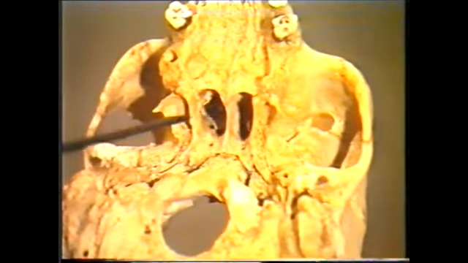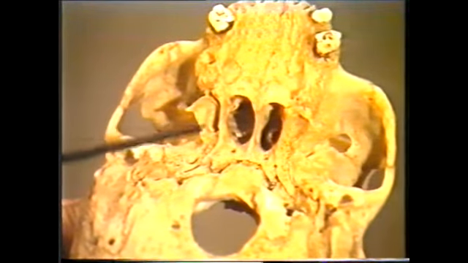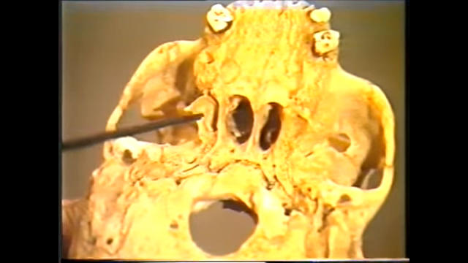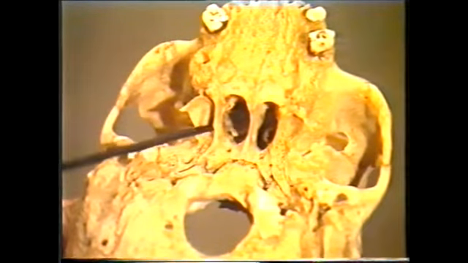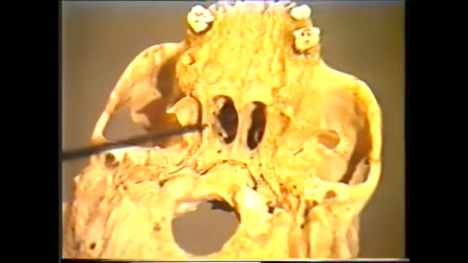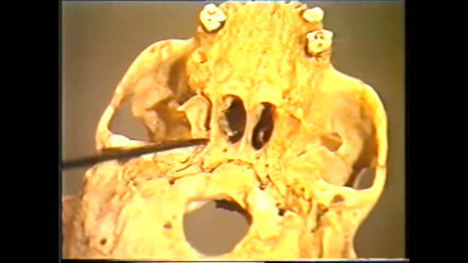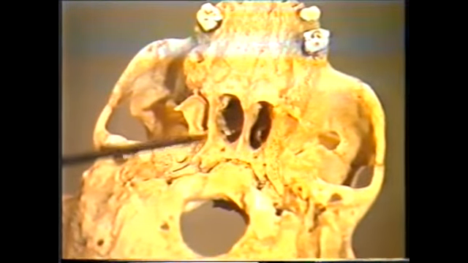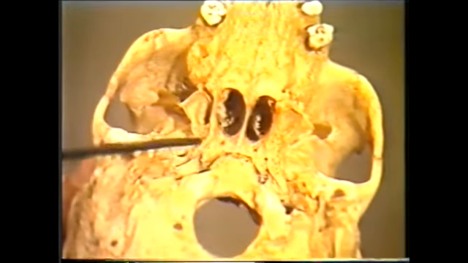This is the pterygoid process with its 2 plates, the lateral pterygoid plate and the medial pterygoid plate, with the pterygoid fossa in between. Tracing the medial pterygoid plate upwards, you find that it splits to form the scaphoid fossa for the origin of the tensor palatini muscle.